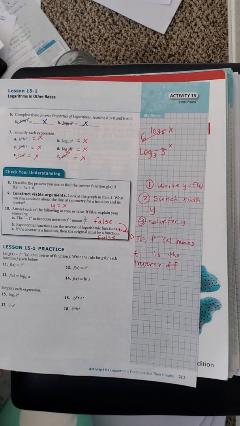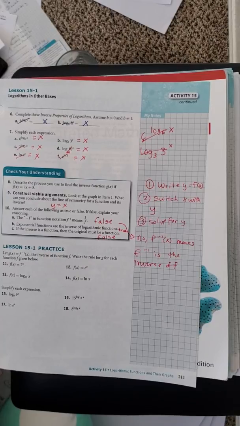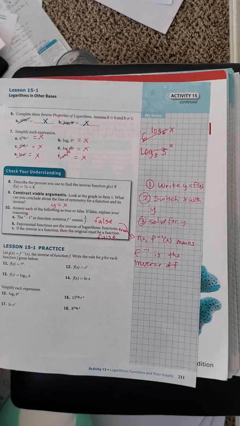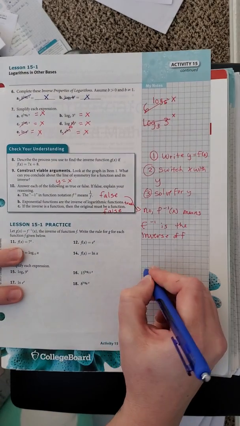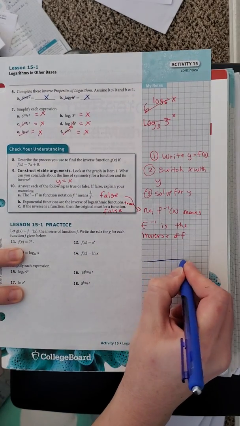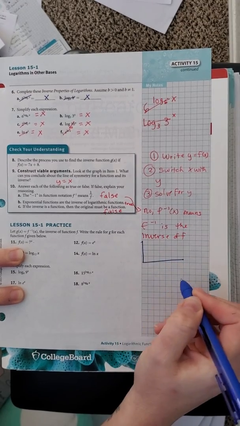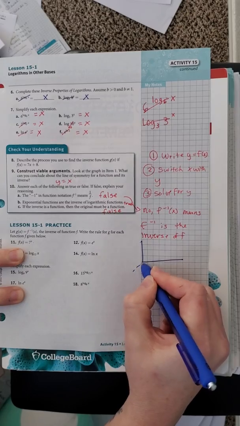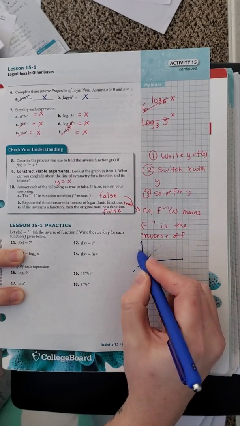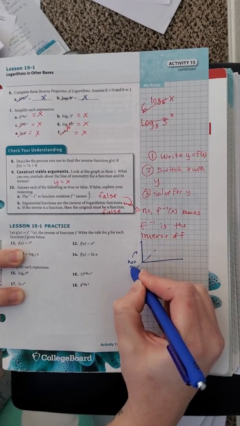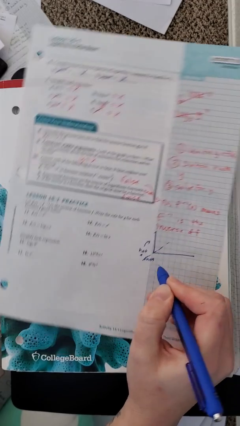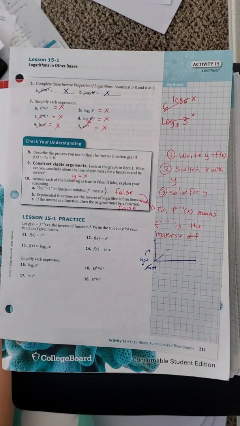I'm trying to think of an example where that would happen. Oh, I can think of one example, a horizontal line. So if the inverse function is a horizontal line, then the original function was a vertical line. They would be symmetric across y equals x, and this is not a function. So I'm just giving you an example. So not necessarily was the original a function.